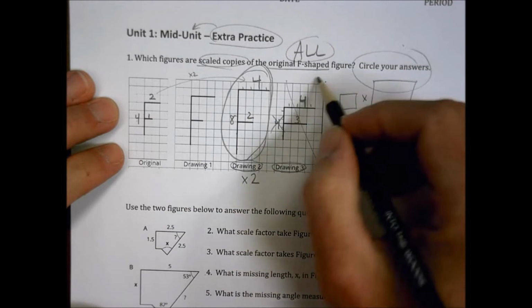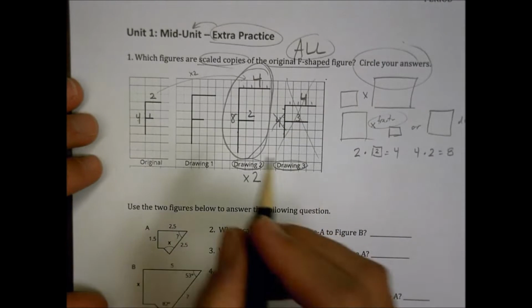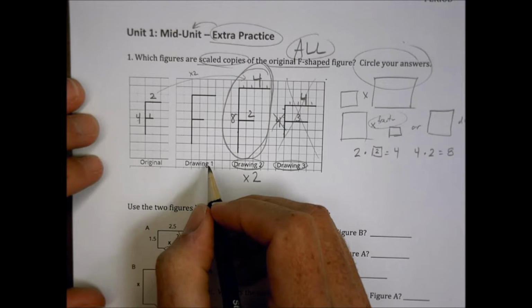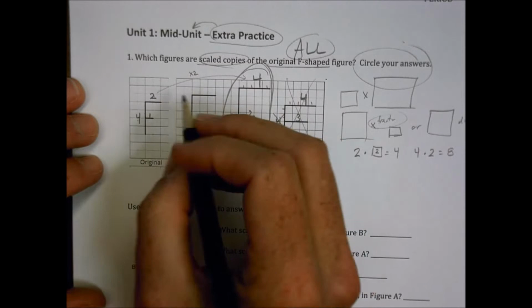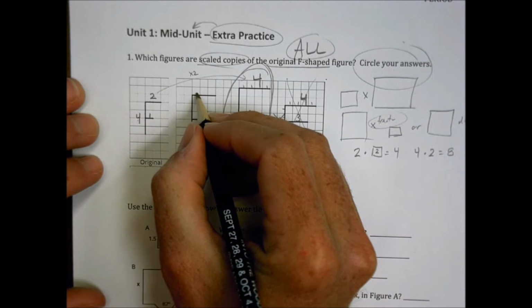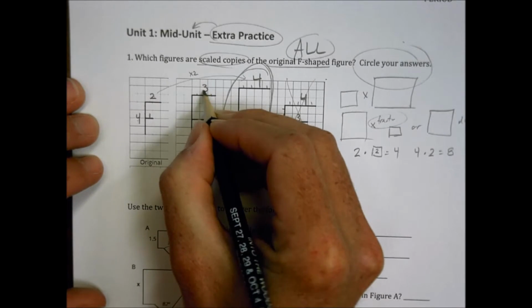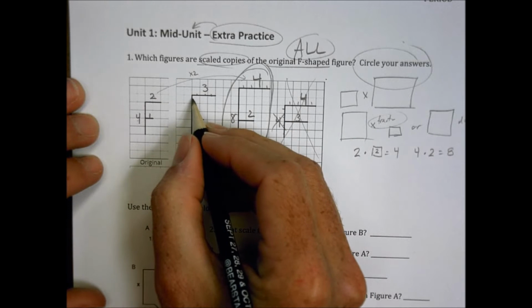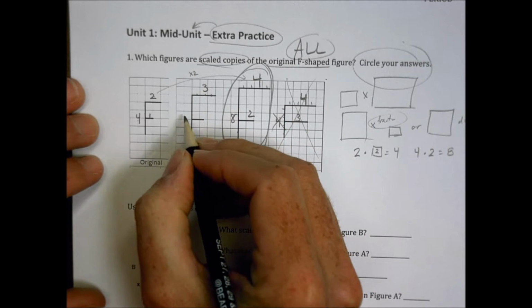This one we could kind of cross off and say nope, not going to work. I saved this one for the end because it's a little bit different. If you look at it, we notice that we have a value of 3 up here on the top, and then down the length we have 1, 2, 3, 4, 5, 6.